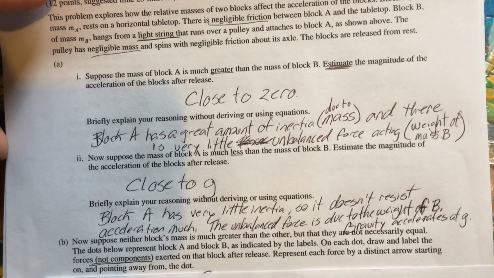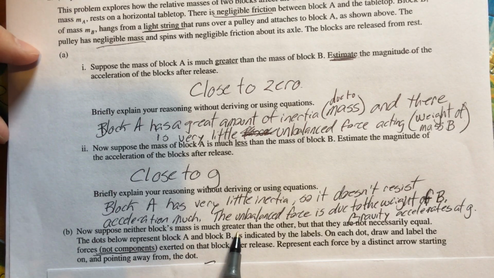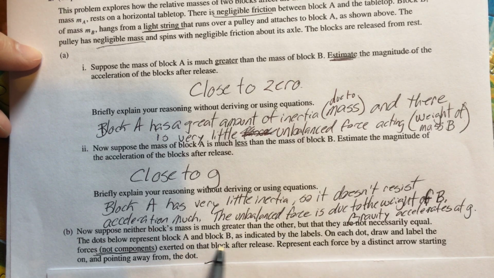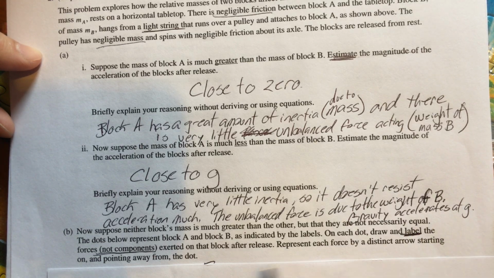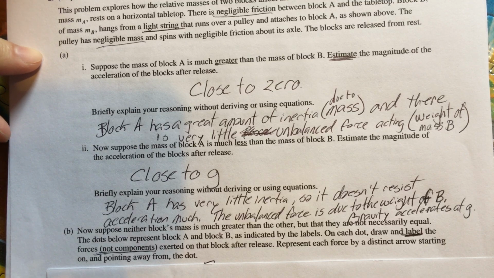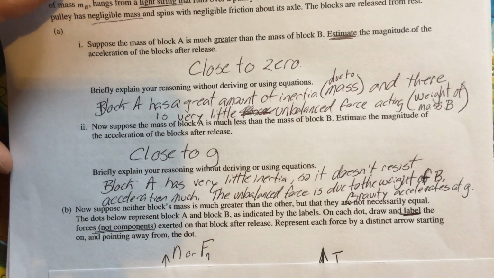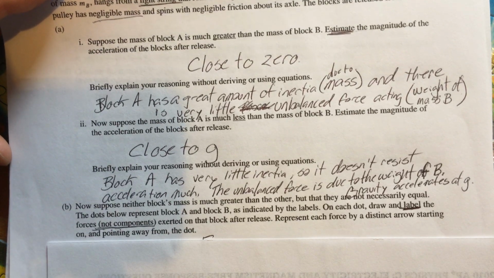moving on, they want us to draw free body diagrams of blocks A and B. They want us to make sure we draw and label the forces. Make sure you label, guys. Don't just draw arrows, okay? And never, ever, ever draw components unless you're specifically told to do so, which I can't think of an instance where you ever were. So make sure you don't draw components ever.